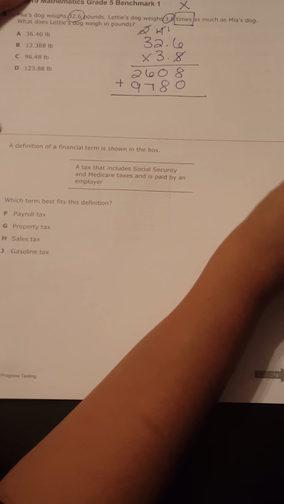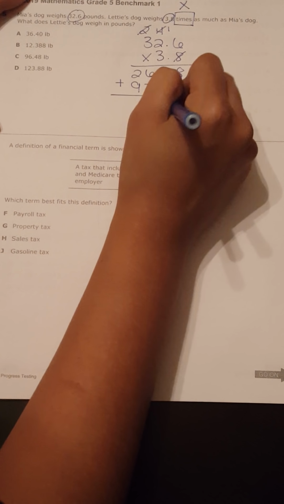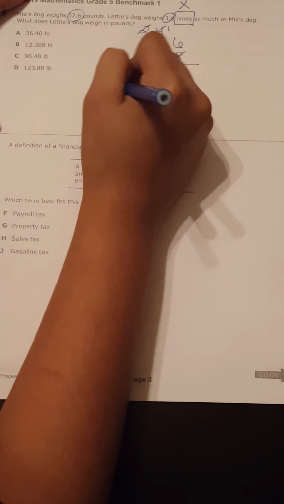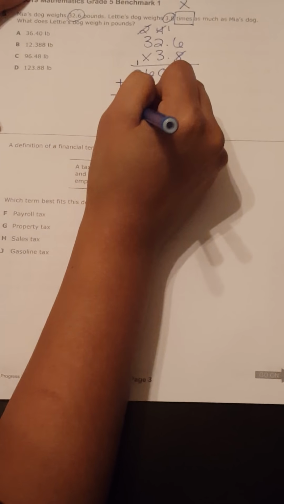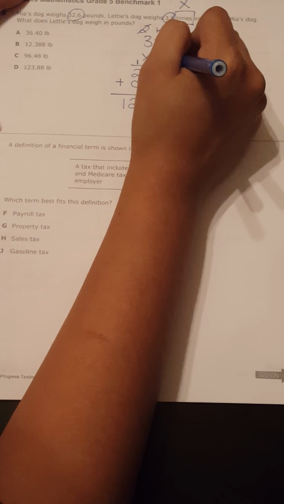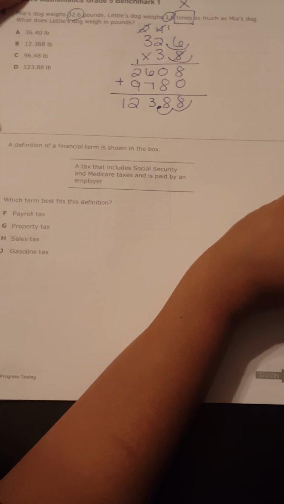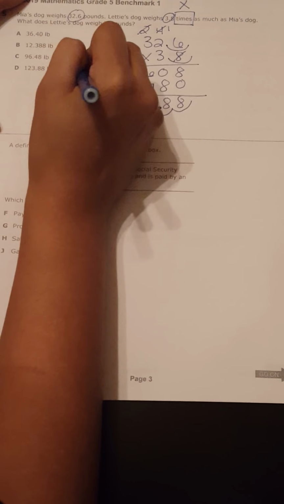Now I add my partial products. 8, 8, 13, 10, 11, 12. I have 2 numbers behind a decimal. 123 88/100. My answer is D. Why did I multiply in this problem? Because we are wanting to know how many times. Repetition. Repetition means to multiply.